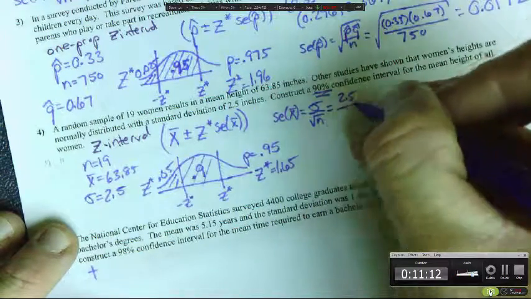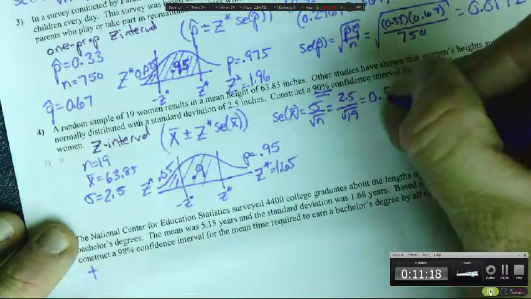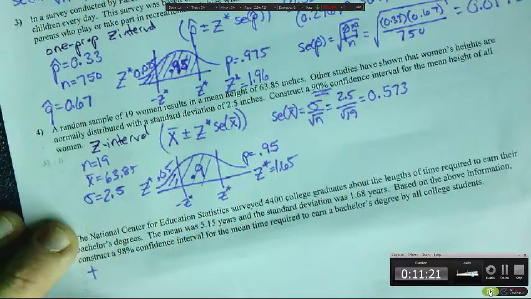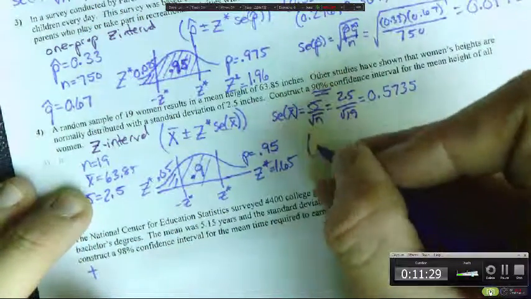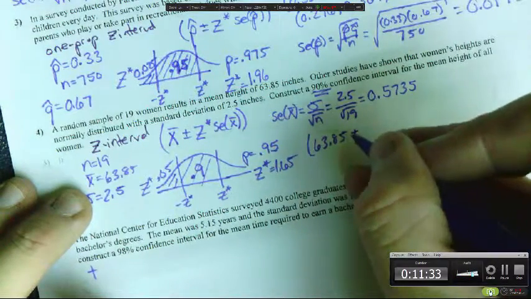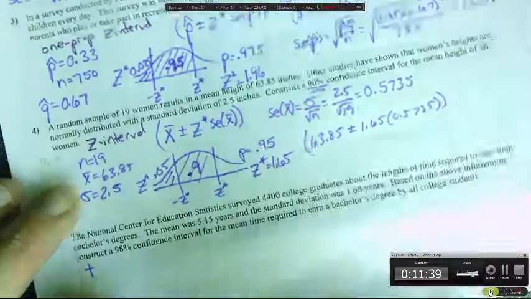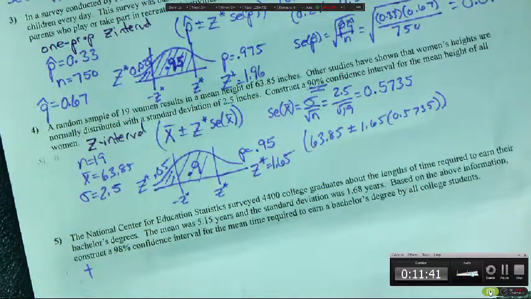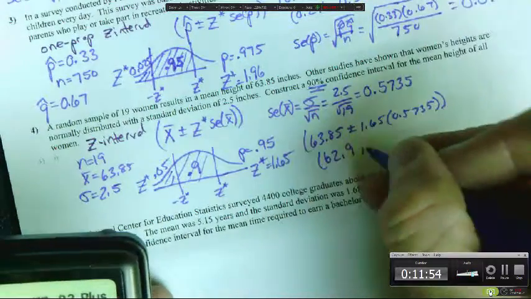So we're going to fill this in. 2.5 over the square root of 19. 0.573. Okay, 0.574 or 0.5735, either one. So then to fill this in, it would be 63.85 plus or minus 1.65 times 0.5735. And then you just punch that in. 63.85 minus 1.65 times 0.5735, and then change that to an addition. So we get our interval is 62.9 to 64.8.